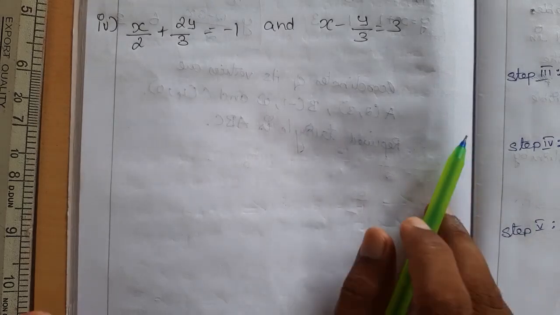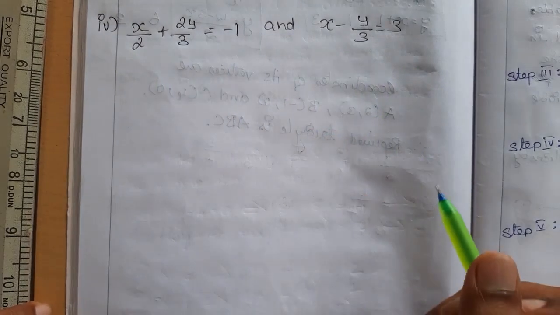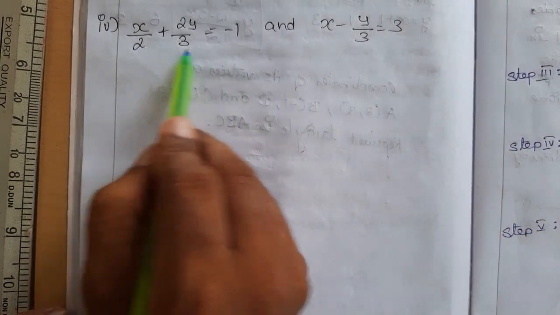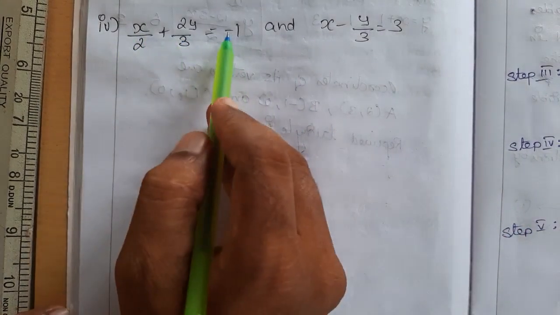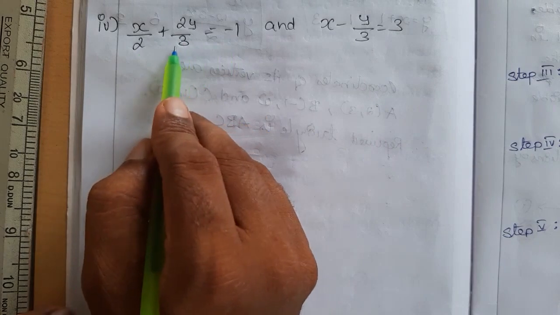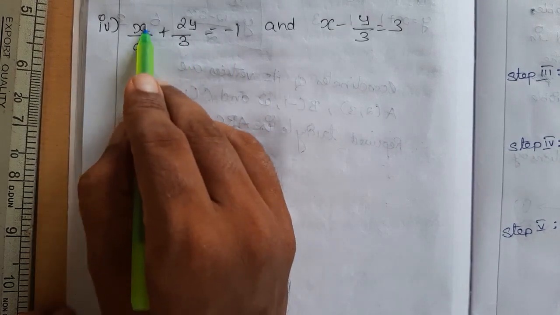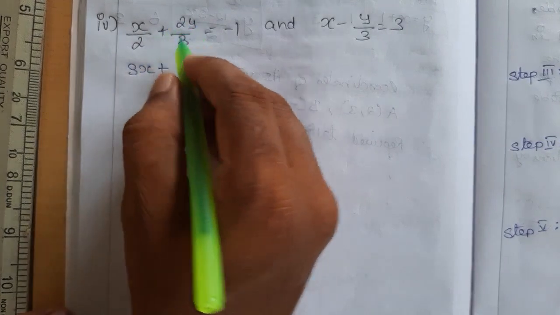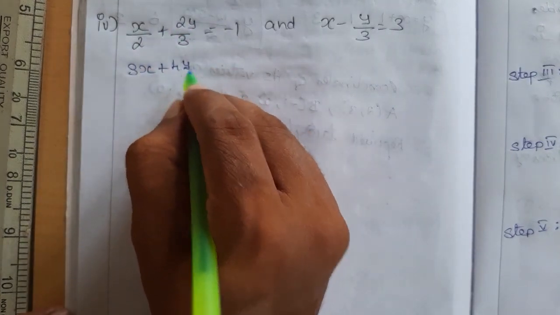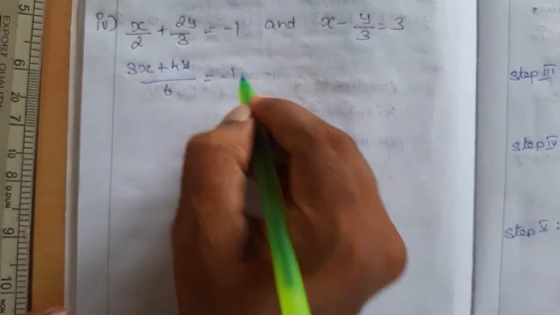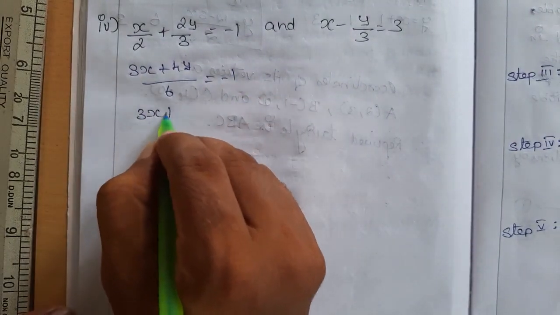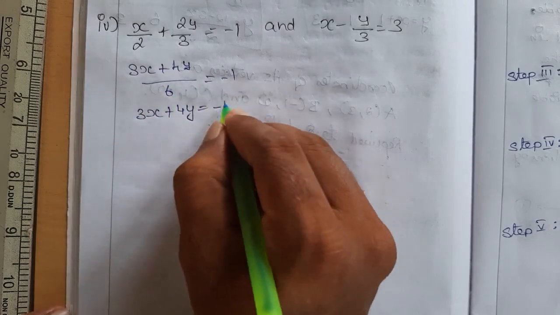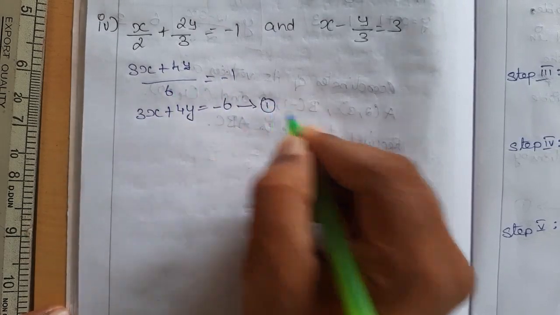So here's the next problem. We'll solve this equation with the elimination method. First change to the normal equation, that means clear the fractions, cross multiply and take to this side. Here the LCM is 6, so multiply by 3 here, it will become 3x plus, here multiply with 2, so 4y by 6 is equal to minus 1, that is 3x plus 4y. Division if it goes becomes multiplication, minus 1 into 6 is minus 6. Let it be equation 1.